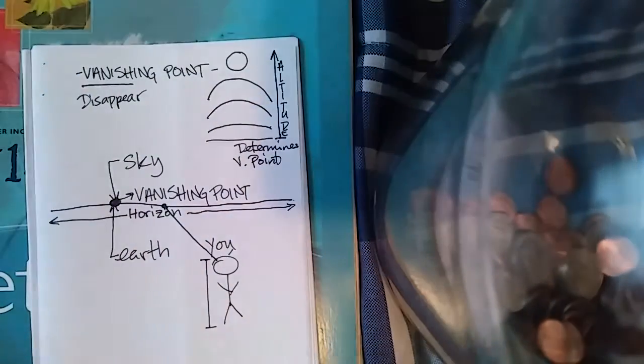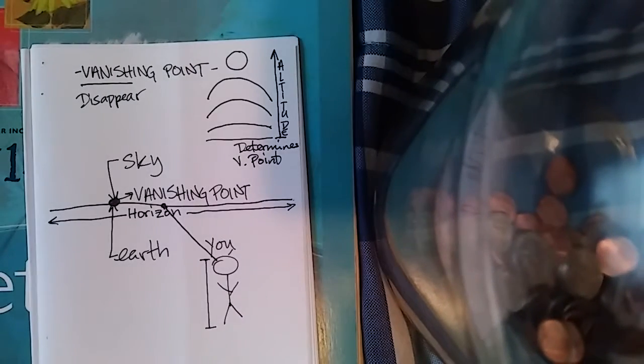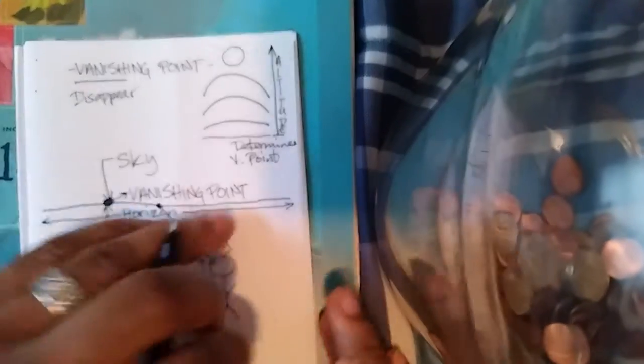Now, that's a natural vanishing point. You also have an artificial vanishing point. That's when you're doing a drawing or something like that. Let's just say I want to make a vanishing point. Now I don't have one, but I want to make one. Let's say I want to make a vanishing point with buildings.